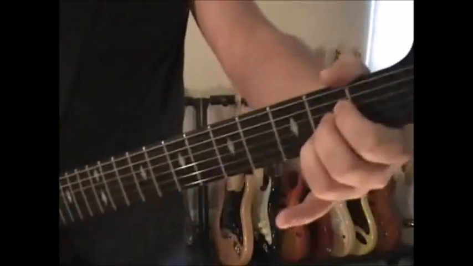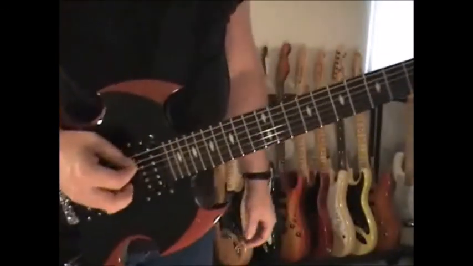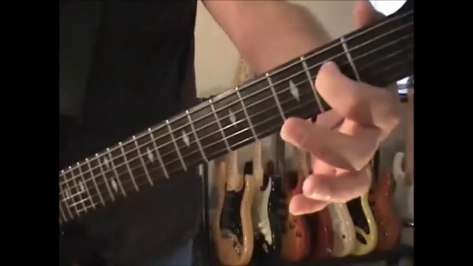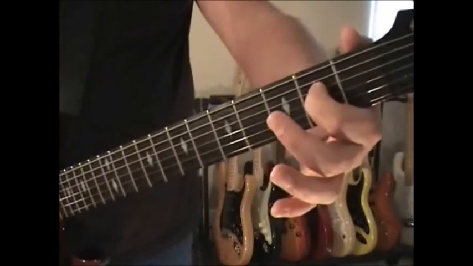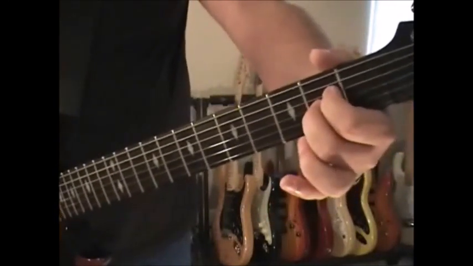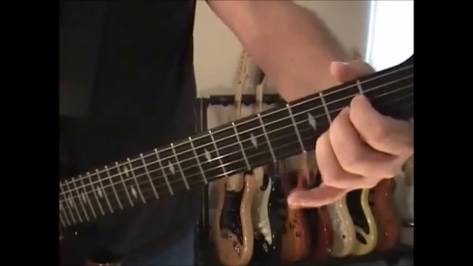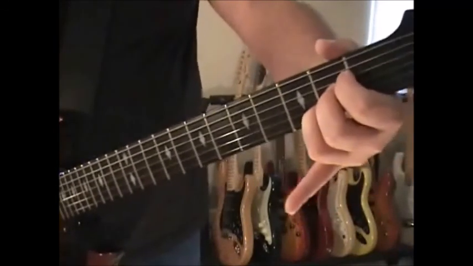Okay, that's where they're all piled on top of each other. Once again, you got your open A string. First finger, 2nd fret on your D string. Your next finger right under it on your G string, and your ring finger, or your 3rd finger, right underneath it.